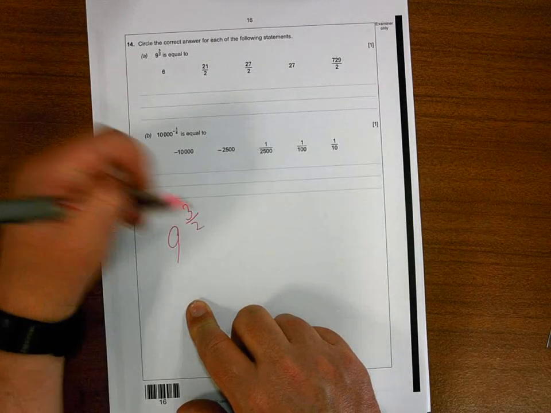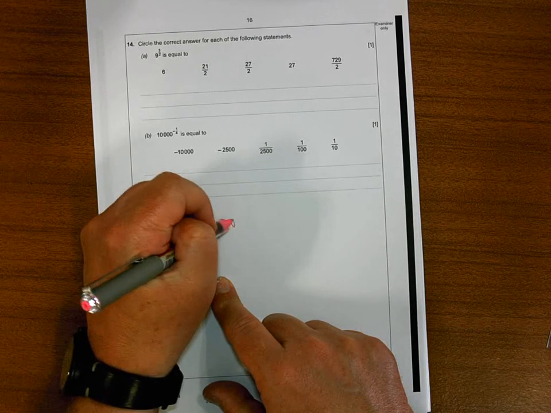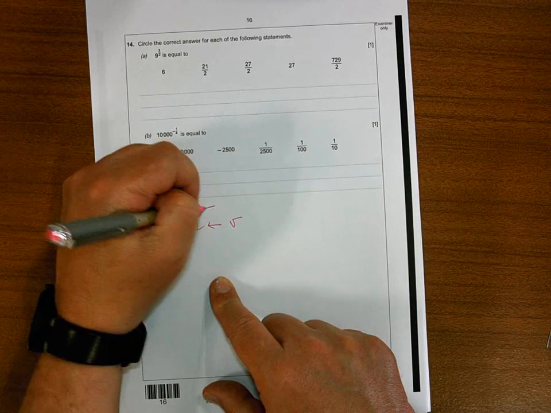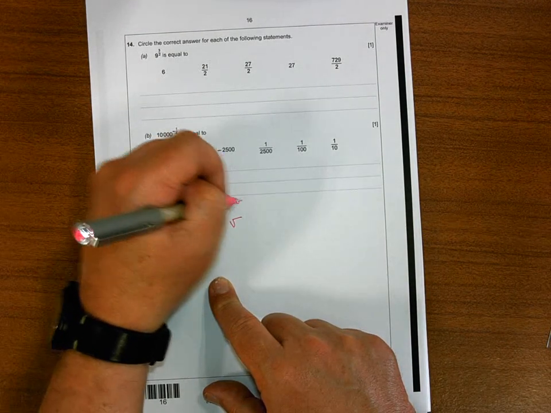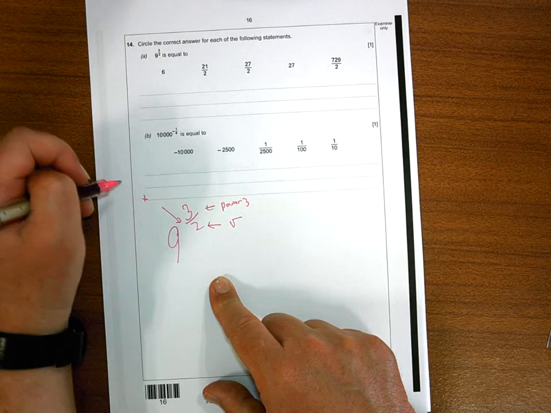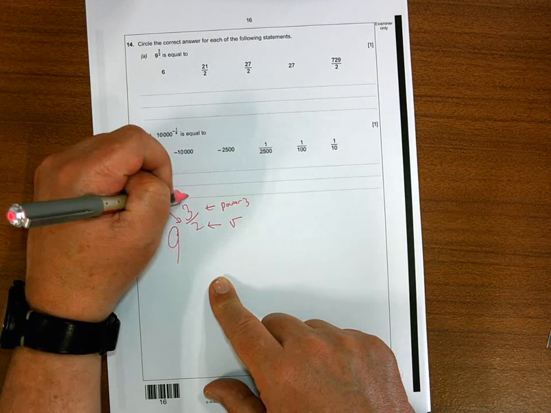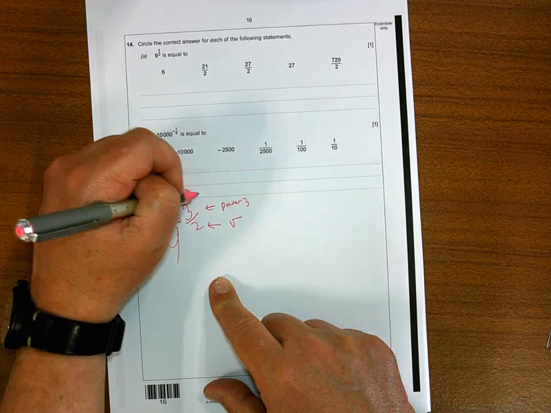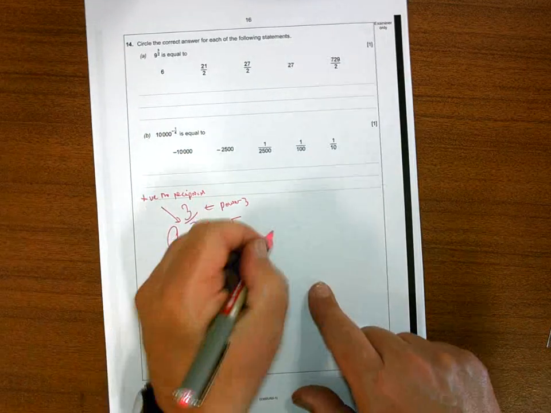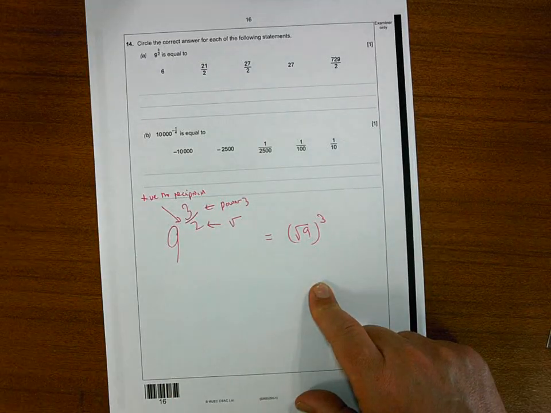Use of the signals now. That's telling me it's a square root. That's telling me power 3. That's telling me it's positive, so no reciprocal. So that is going to be the same as the square root of 9 cubed. The square root of 9 you should know.